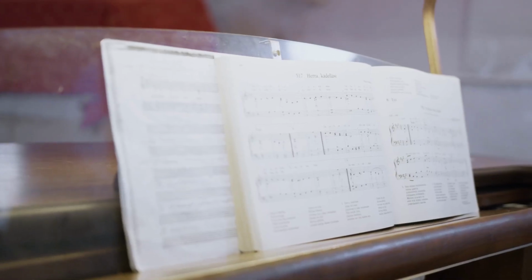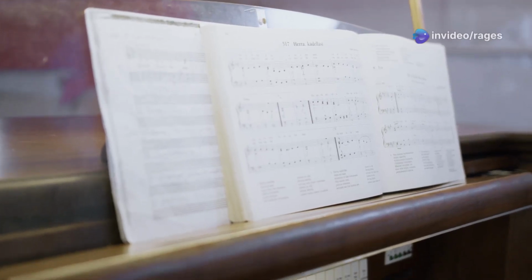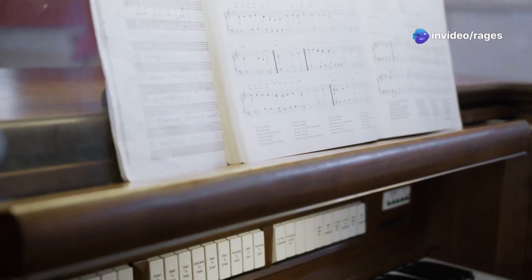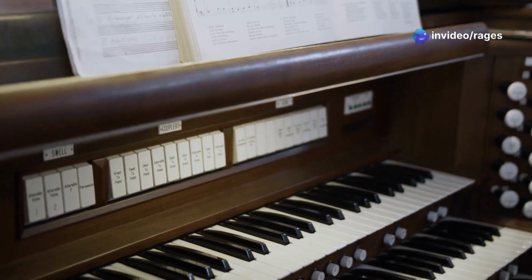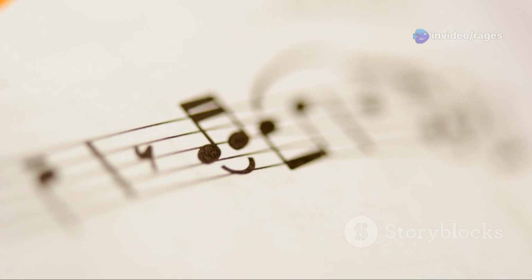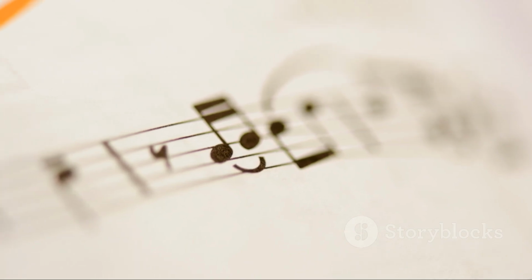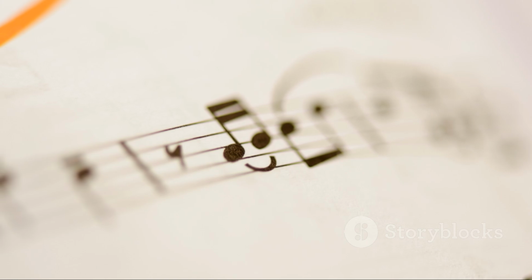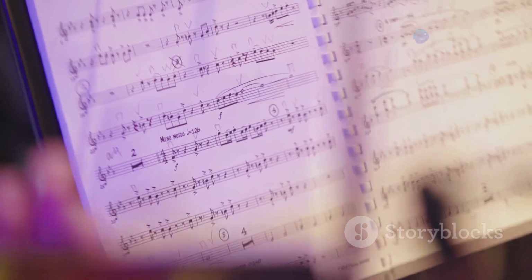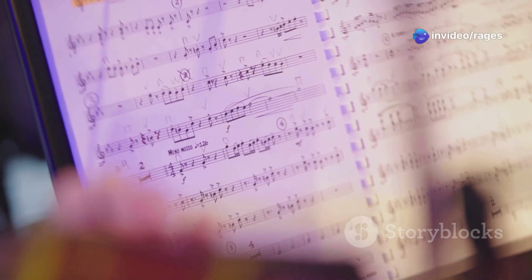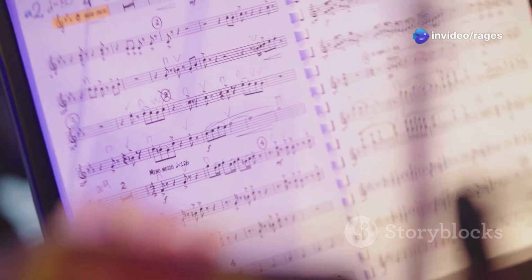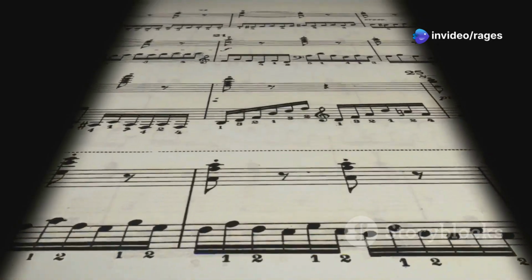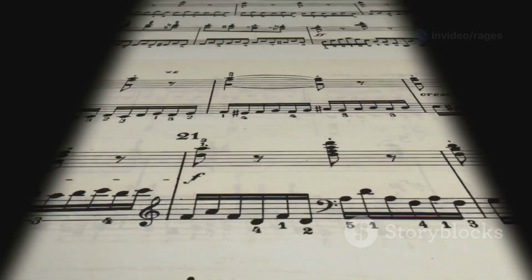The top staff, usually marked with a treble clef symbol, which looks like a fancy cursive G, is where the higher notes live. The bottom staff, marked with a bass clef, which looks like a backward C with 2 dots, is for the lower notes. Together, they create a complete picture of the musical landscape, allowing us to read both high and low notes. Each line and space on the staff represents a specific note.